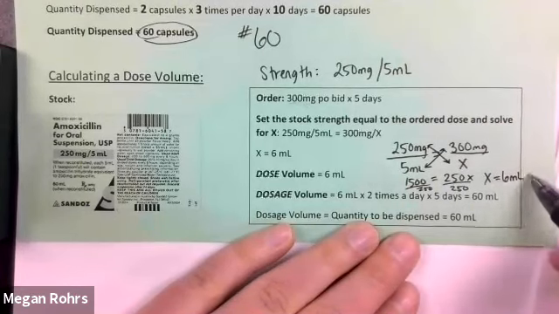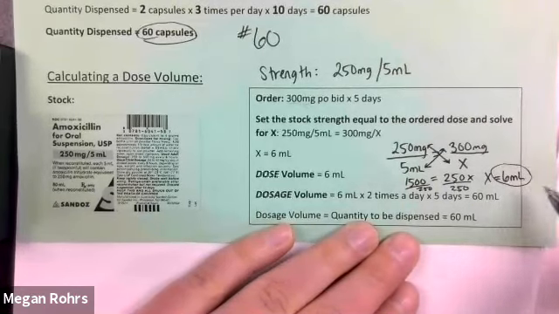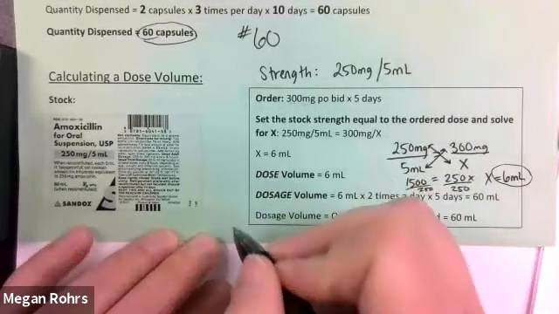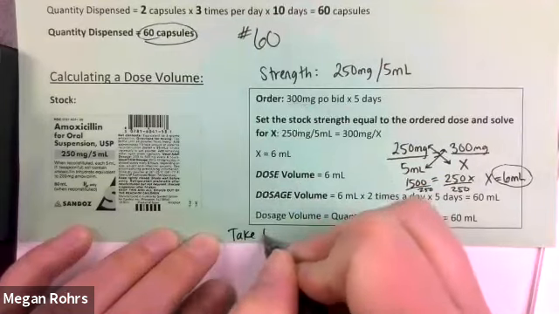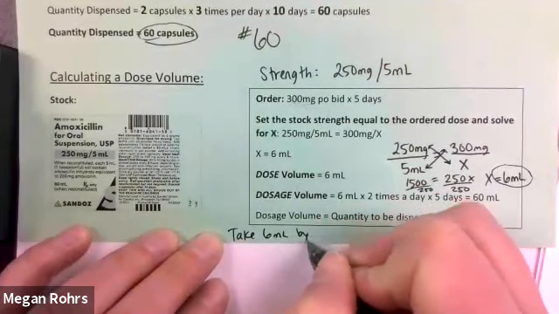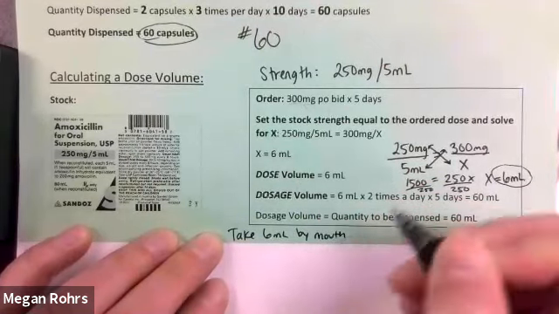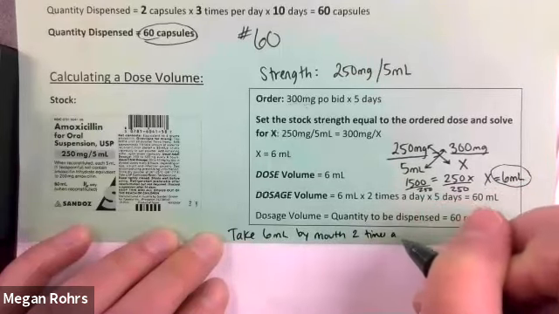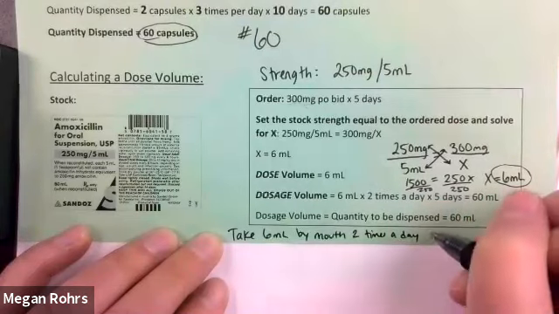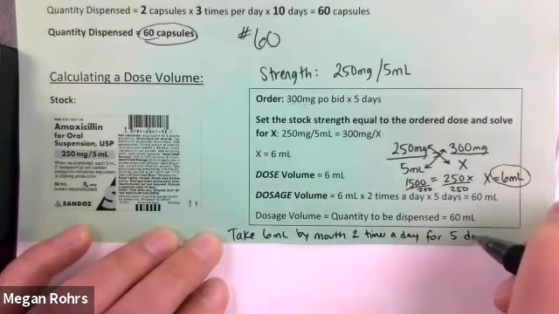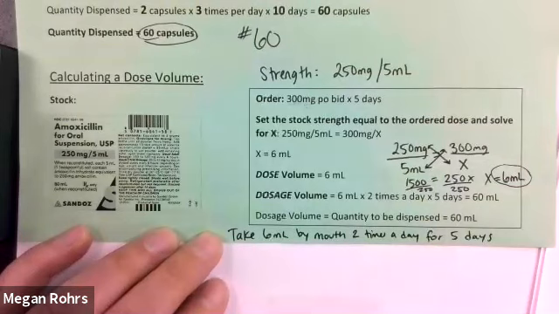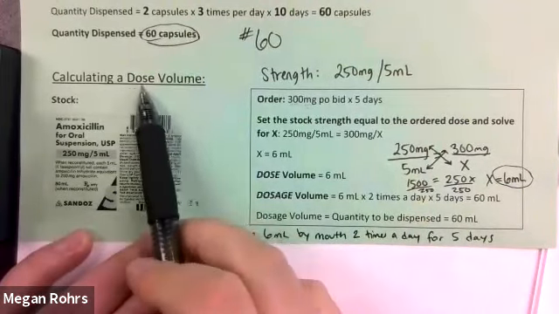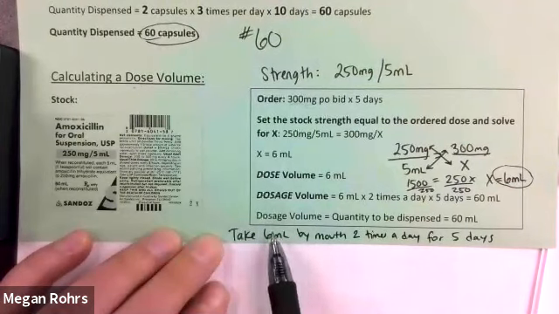So now this is a lot better to put into our SIG for the patient. We would want to say, take 6 milliliters by mouth twice a day, or 2 times a day, for 5 days. So we have figured out our dose volume. Our dose is 6 mils.